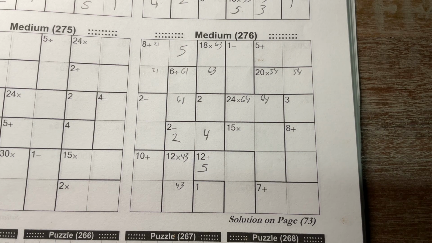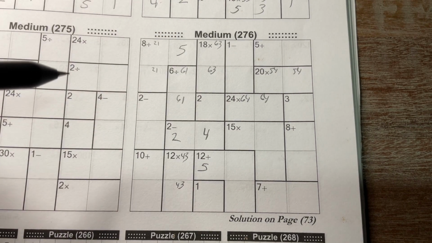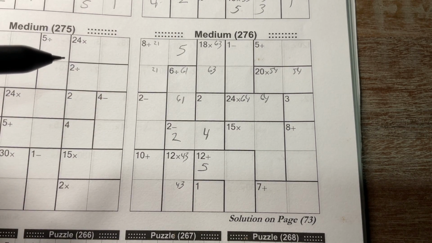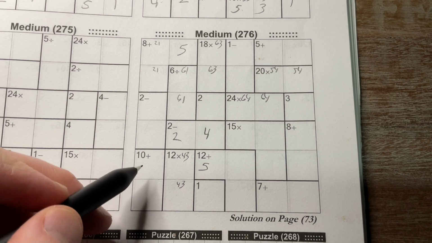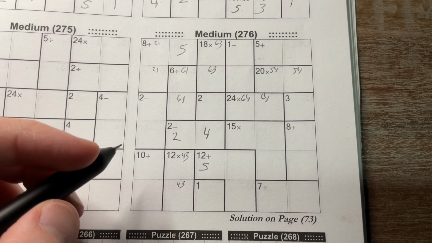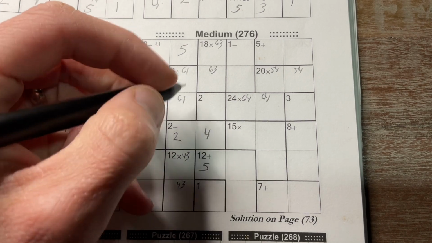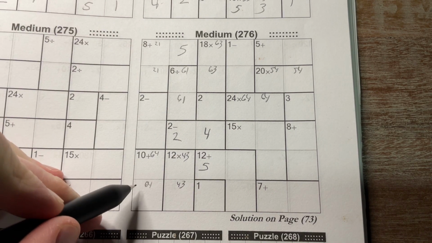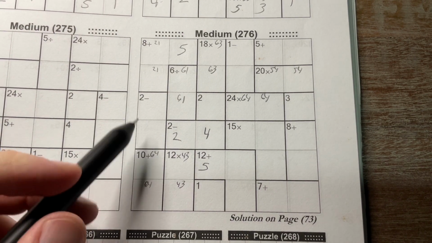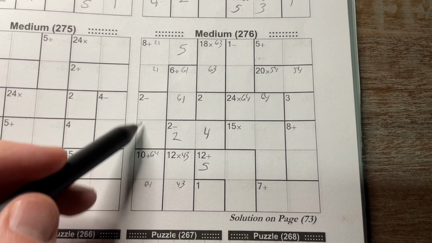No, it is not. This is getting a little messy up here in this corner. We'll have to figure that out. Let's try to keep working here. 10. 2 numbers that add up to 10. It has to be 6 and 4. No other combination there. So 6 and 4. And then 6, 5 can't go here. So this has to be 5 and 3.